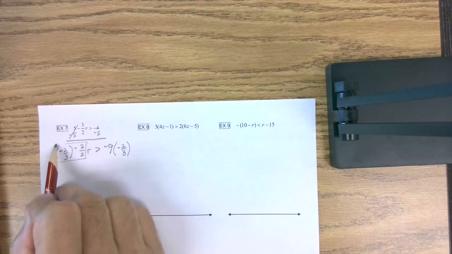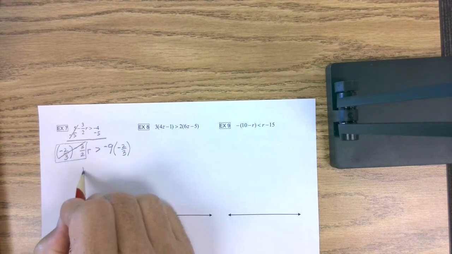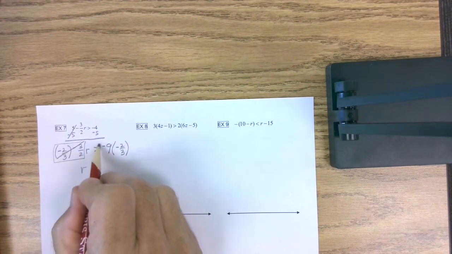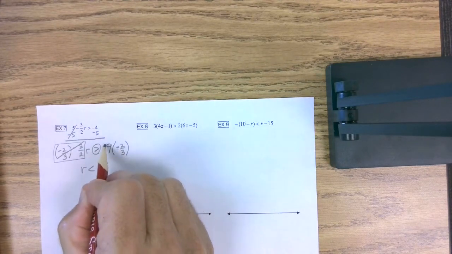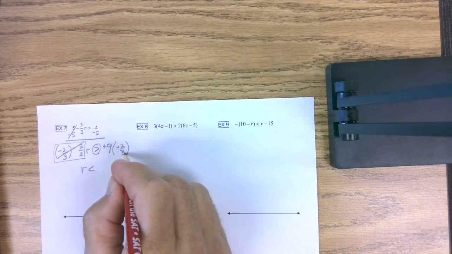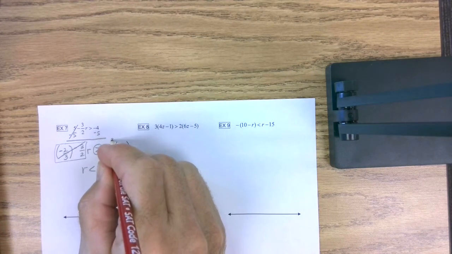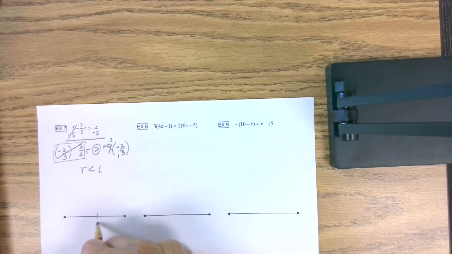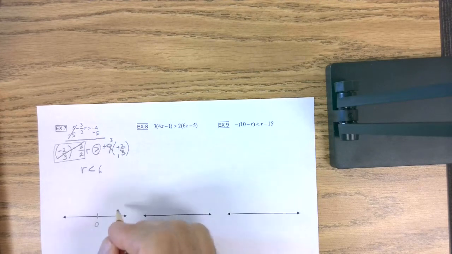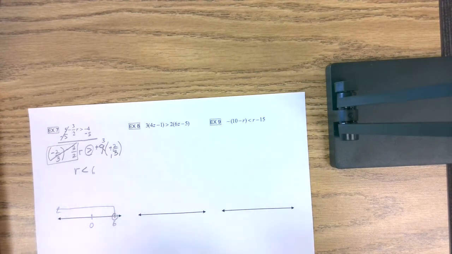Anything times its reciprocal is 1, so I know that's just going to give me 1r or just r. I got to flip this. Now a negative times a negative is positive, so I'm going to go ahead and insert that. 3 goes into 3 once, 3 goes into 9 3 times, and I swoosh and I get 6. Here's my 0. Here's my 6. And r is less than 6, so it's this and that way.